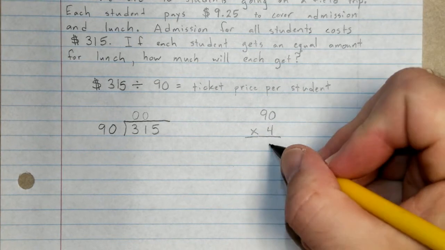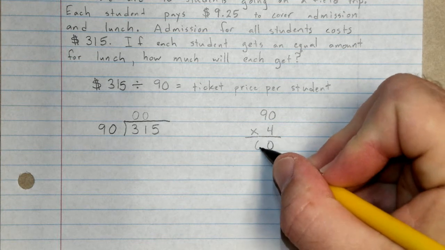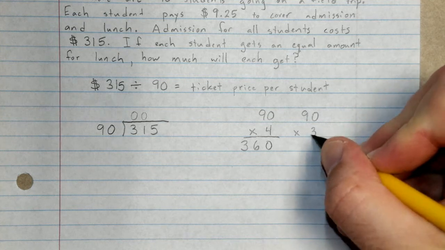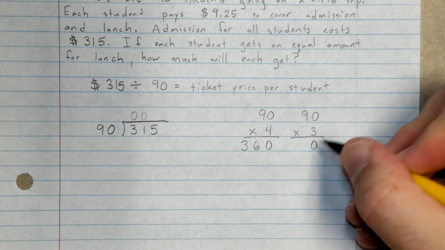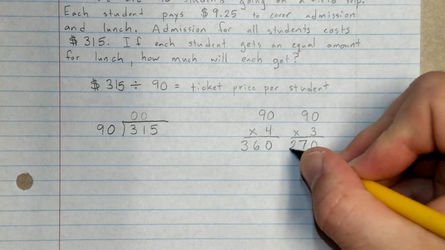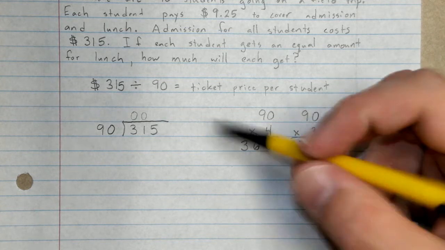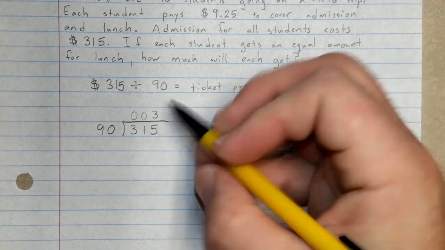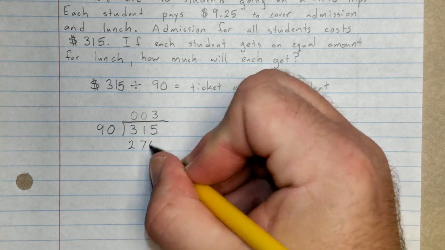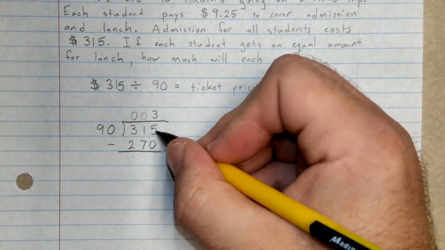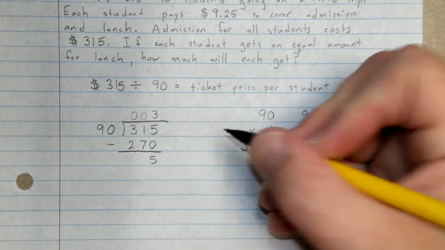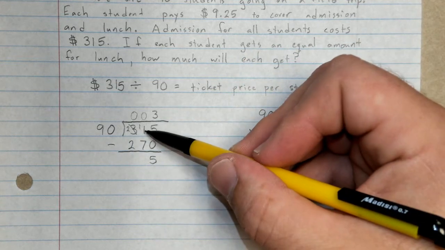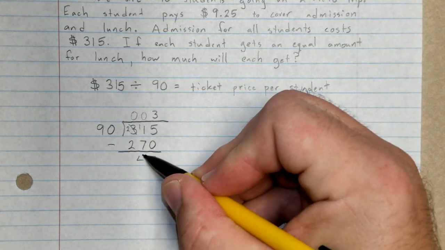4 times 0 is 0. 4 times 9 is 36. Yeah, that's too much. Okay, I said 3 or 4, so let's try 3. 3 times 0 is 0. 3 times 9 is 27. Yeah, that should do it. It looks a little low, but I know 4 didn't work. I tried it already. So 3 times 90, 270. 5 minus 0 is 5. 1 minus 7 won't work unless I borrow, so I will. 11 minus 7 is 4.